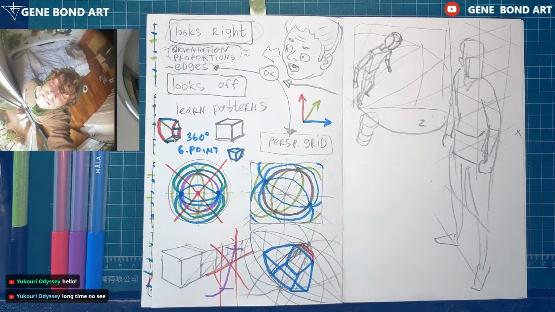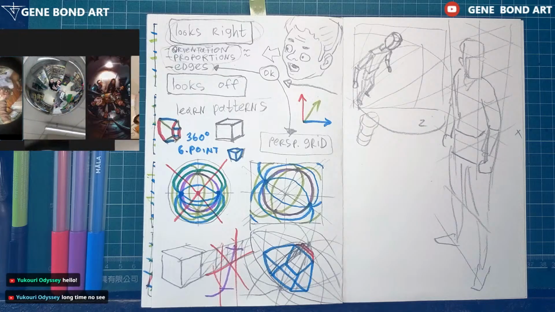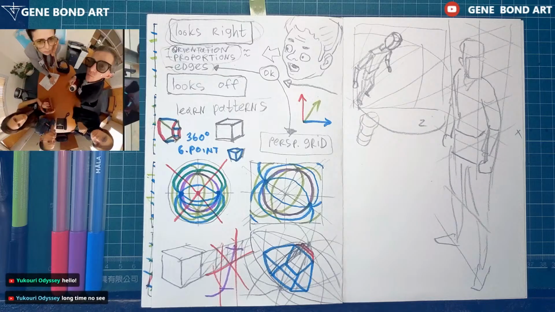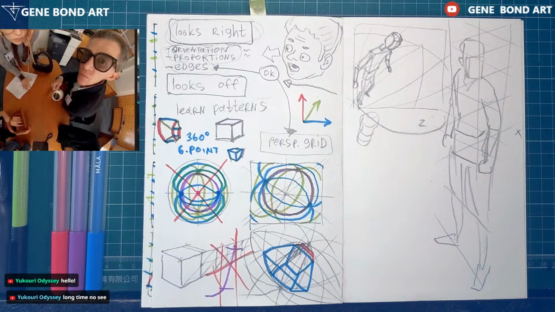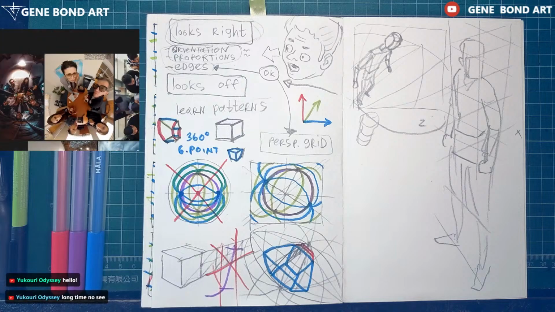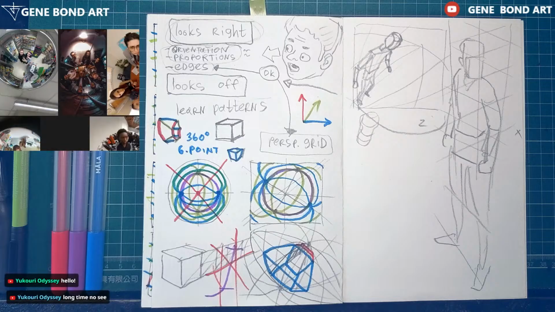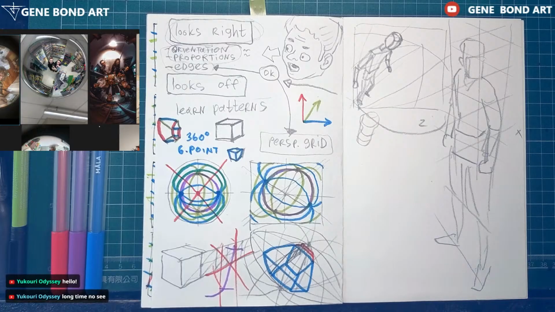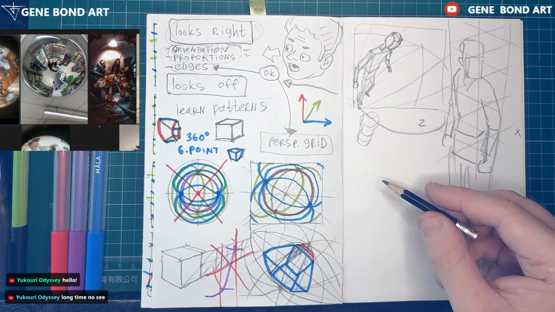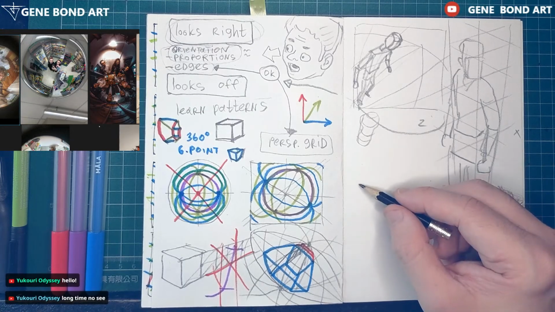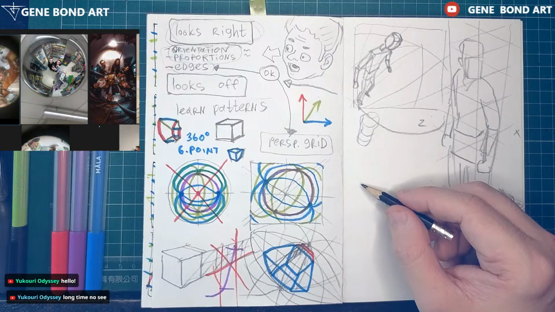Like here the head is huge. And here we also have very strong foreshortening, the body changes proportions very fast. Here they are not so strong again. So it's about the distance of this fisheye camera, 360 wide angle camera kind of.